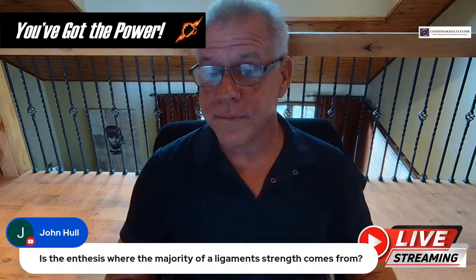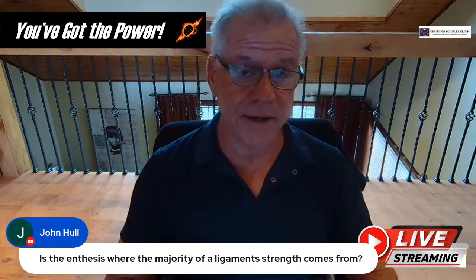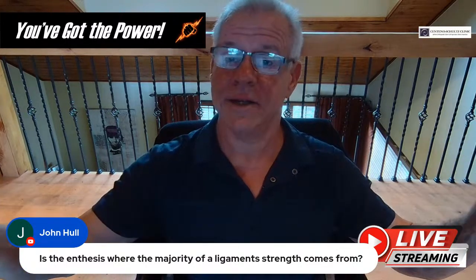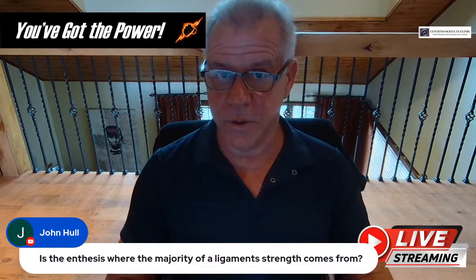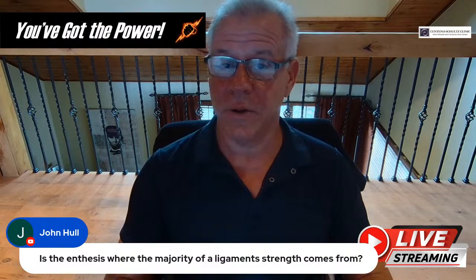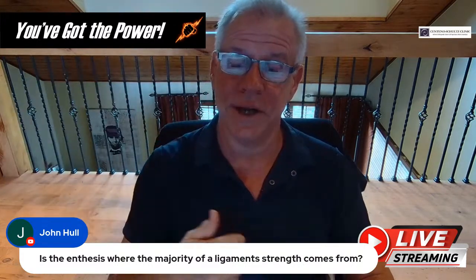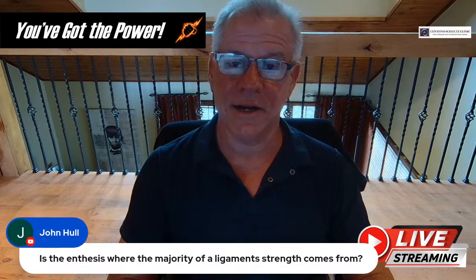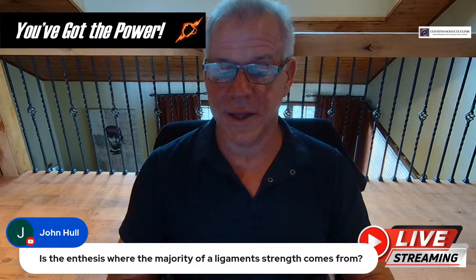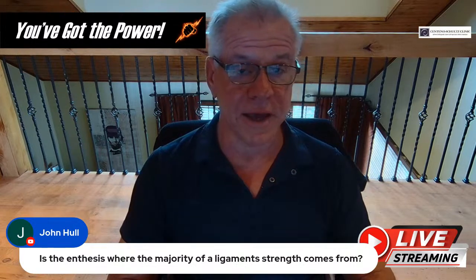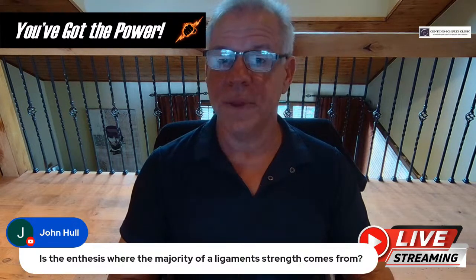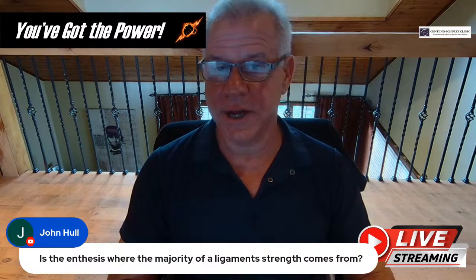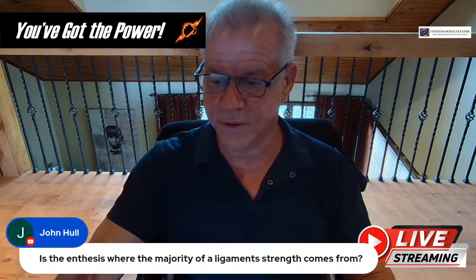Now, the anchors certainly provide strength, and they need to be very robust because they're handling an immense load, the entire load on the cable in that case, or the entire load on the ligament. So they're stronger from that perspective, but really the strength to failure of the ligament would come from its weakest part, and the weakest part would tend to be the ligament body itself.